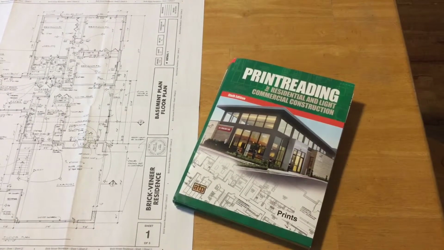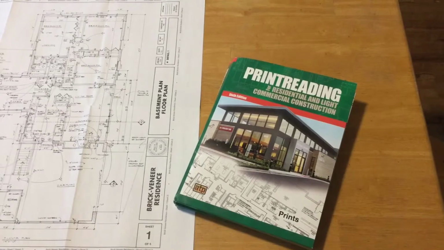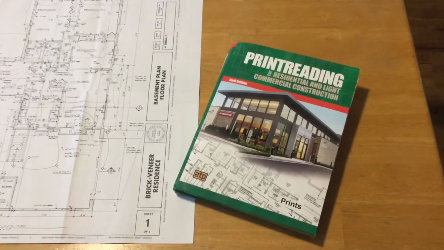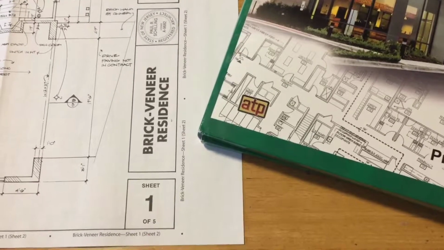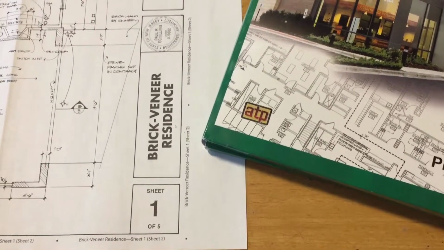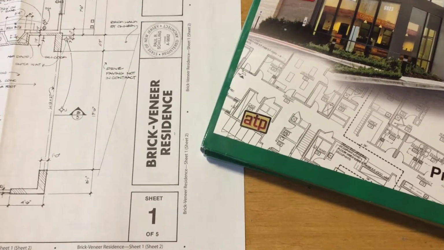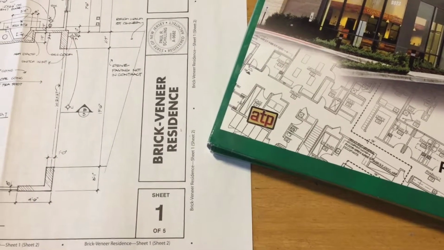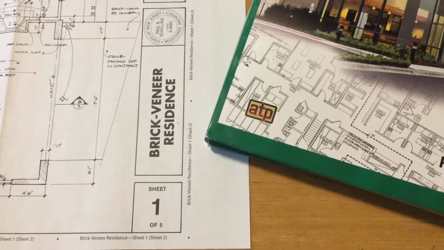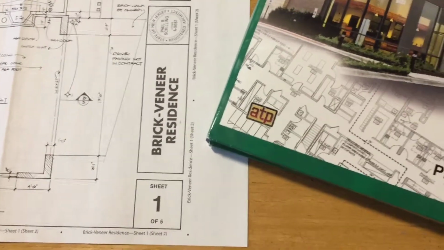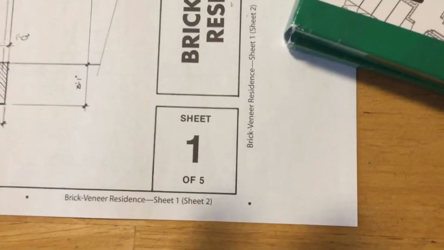How do you know what scale your drawing is at? For this example, I am using sheet 1 of the brick veneer residence from your textbook. So open up this sheet and let's see what scale the drawings are at. There's usually 2 places to look. One is in the title block. So let's scan this title block.